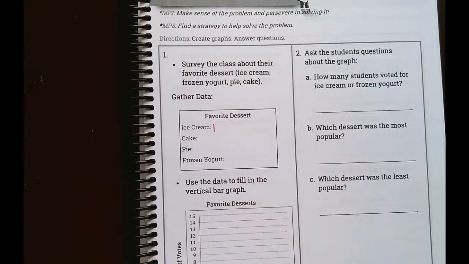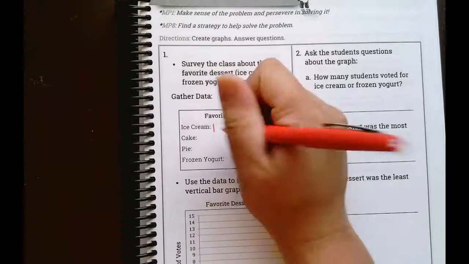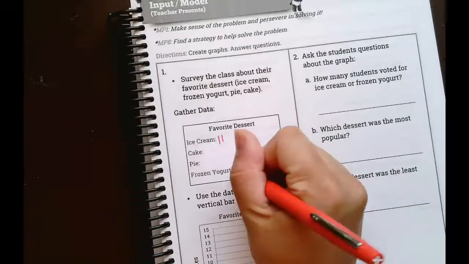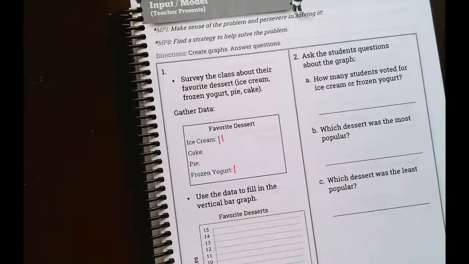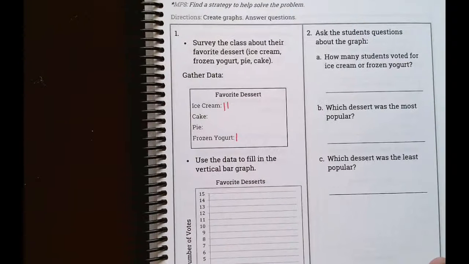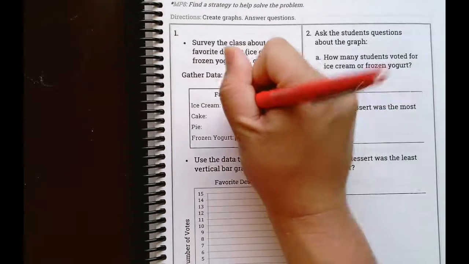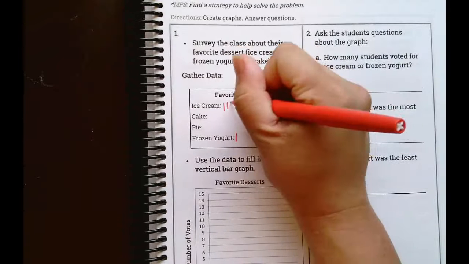I think that Janai would like ice cream too. I think Jakai would like frozen yogurt, and so on and so forth. And I think that's the way that you need to gather your data. Either imagine your friends in the class and think, what do you think that they would vote on? Okay, and come up with the numbers. I'm going to come up with numbers on my own.